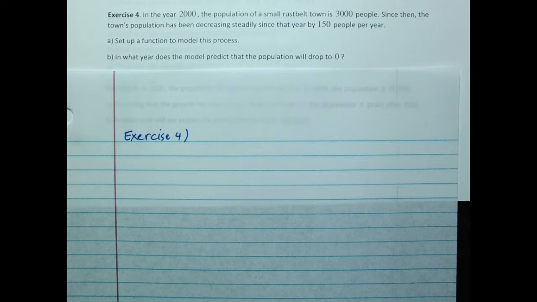So now let's do exercise 4. In the year 2000, the population of a small Rust Belt town is 3,000 people. Since then, the town's population has been decreasing steadily by 150 people per year. A, set up a function to model this process, and B, in what year does the model predict that the population will drop to 0?